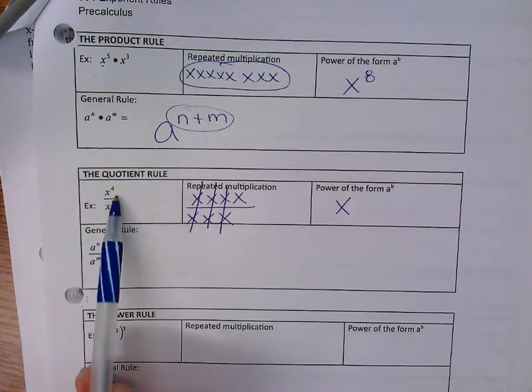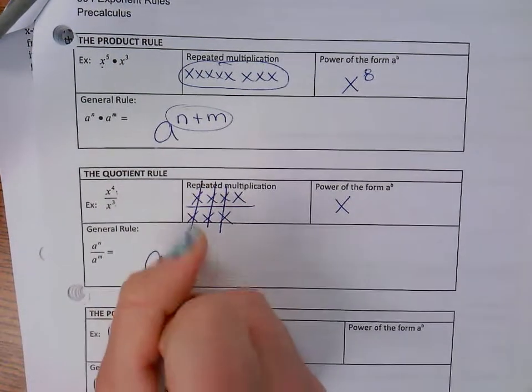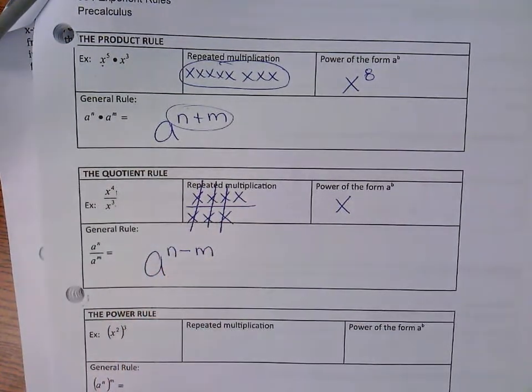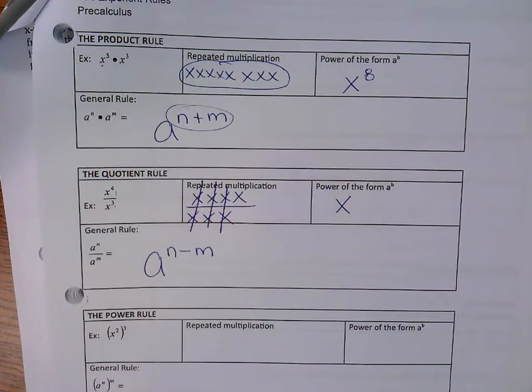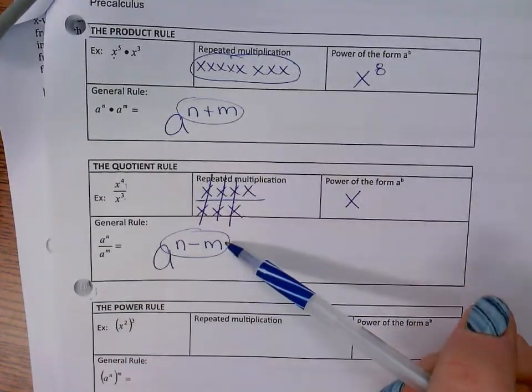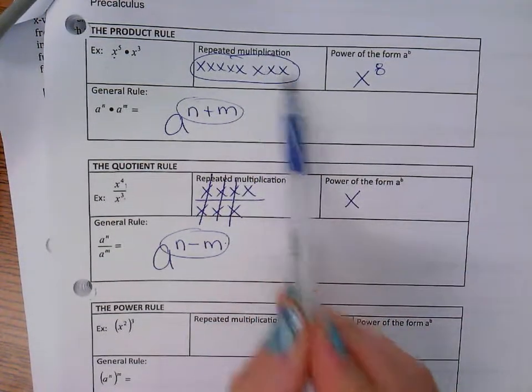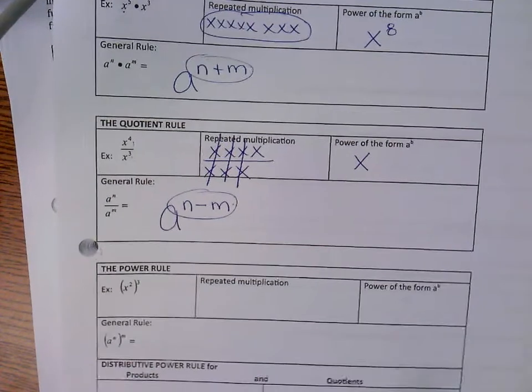I took 4 and subtracted 3, right? So the property is you can take the power of the numerator and subtract the denominator. But basically you're just canceling, right? So you shouldn't have to memorize these. I tend to know them because I've used them a lot. Don't feel like you have to memorize. Repeated multiplication works just as well.